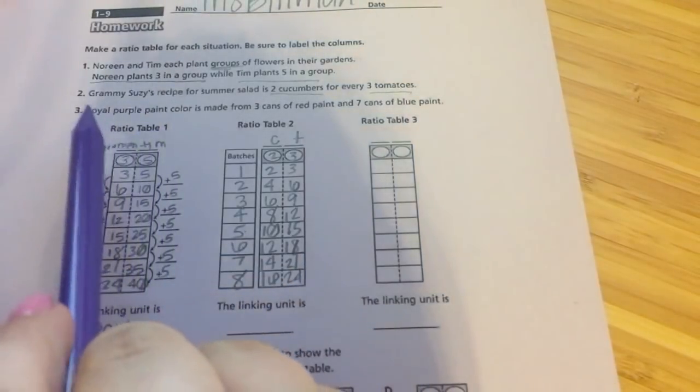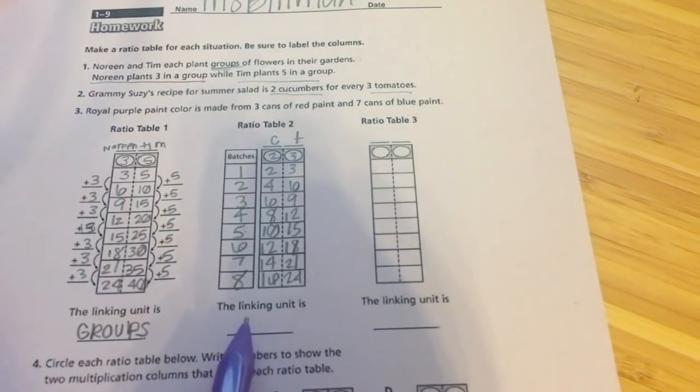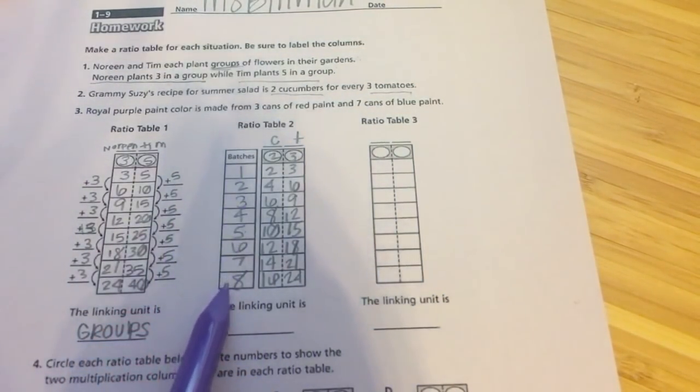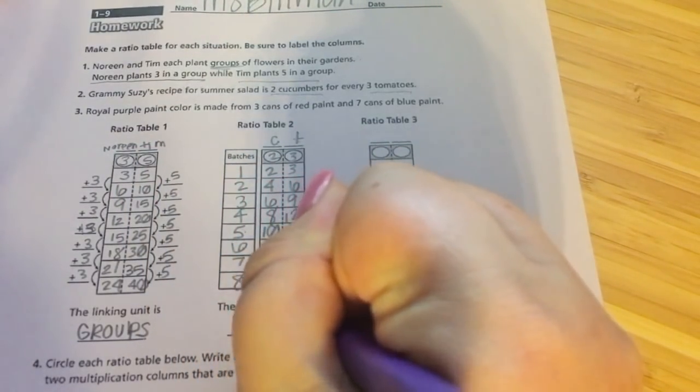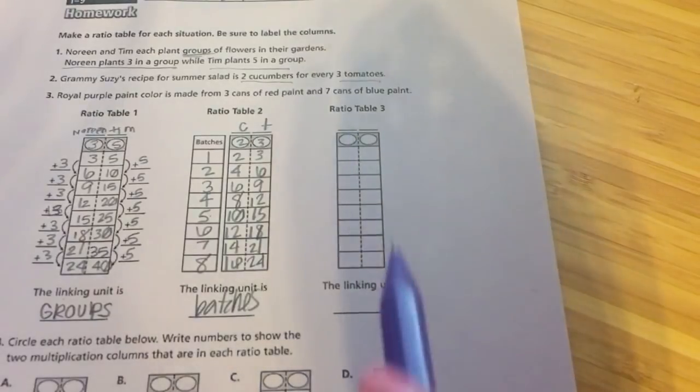The linking unit is what ties it all together. So what is the linking unit? It's the batches. The batches are what links it all together.